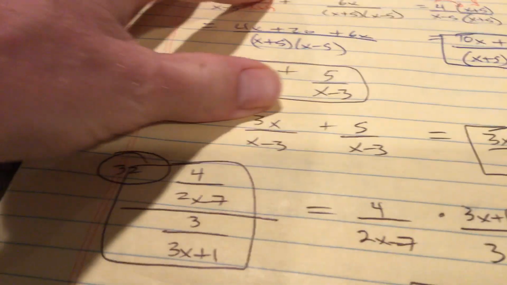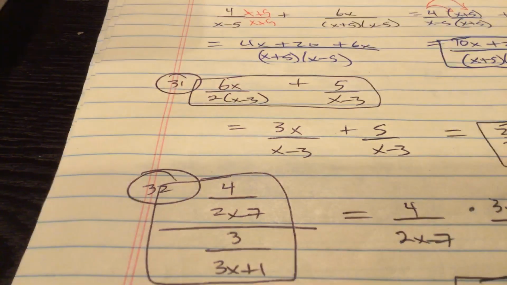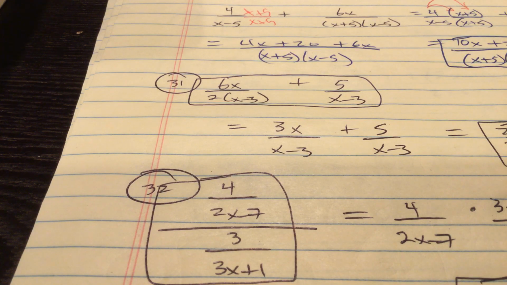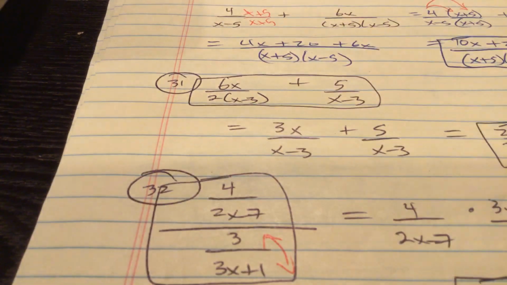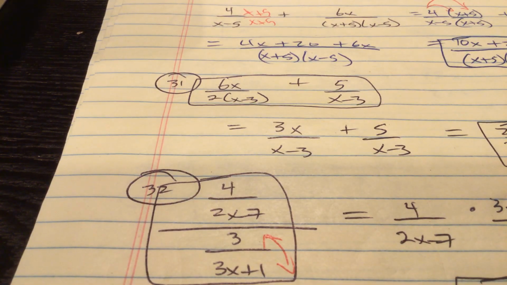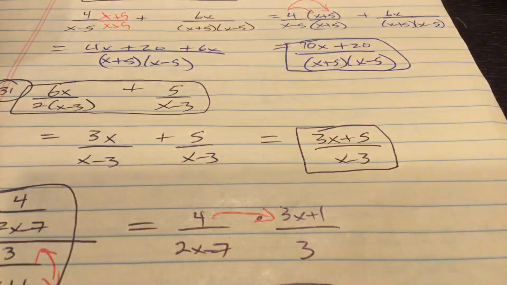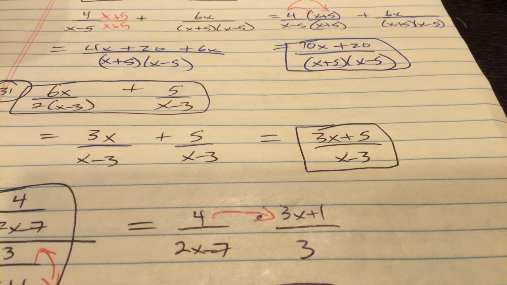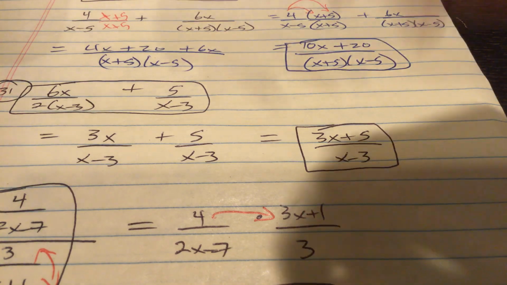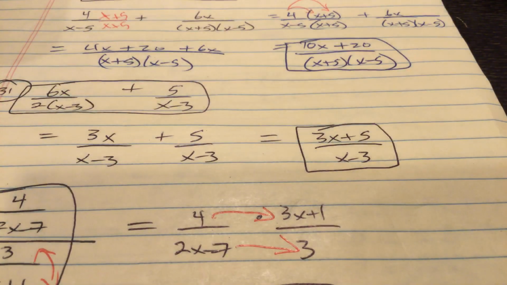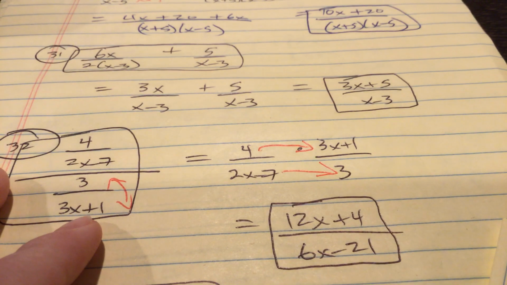Let's do number 32. 32, I have a fraction divided by a fraction. We know that we don't divide by that second fraction. Instead, we multiply by the reciprocal. So we're going to multiply by, flip it to flip it good, 3x plus 1 over 3. Multiply straight across, numerator times numerator. That's going to be 4 times 3x plus 1, which is 12x plus 4, over 2x minus 7 times 3, or 3 times 2x minus 7. That's going to be 6x minus 21.